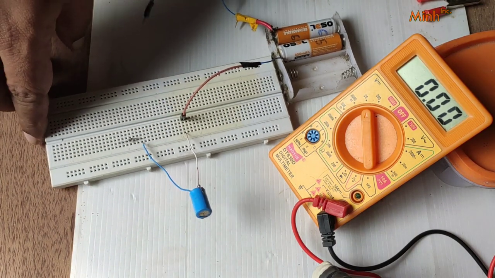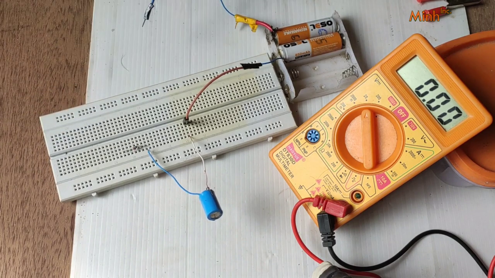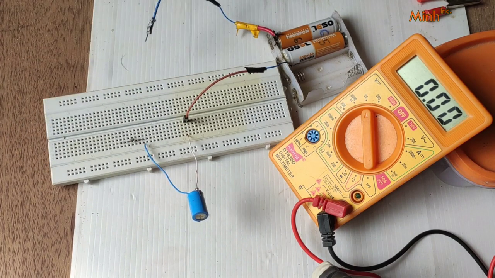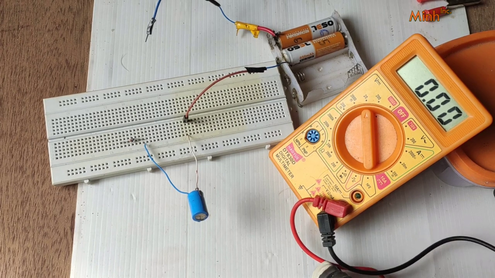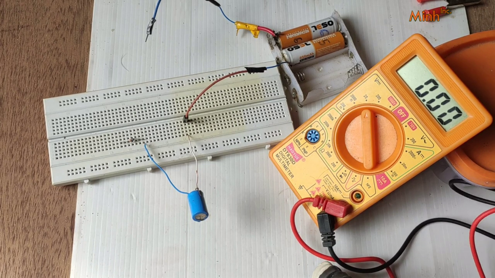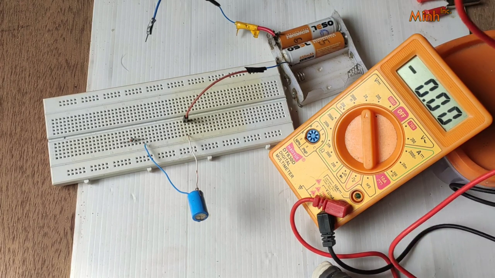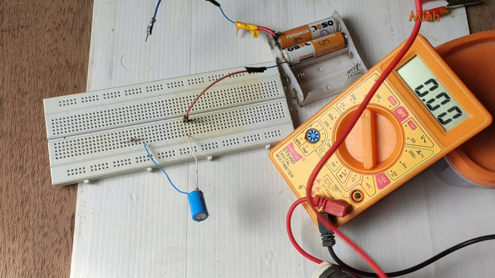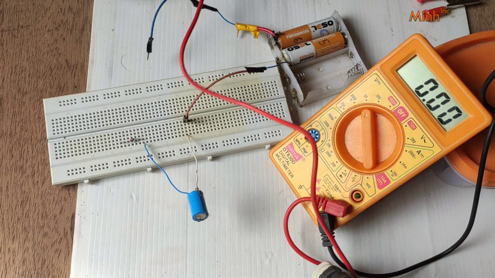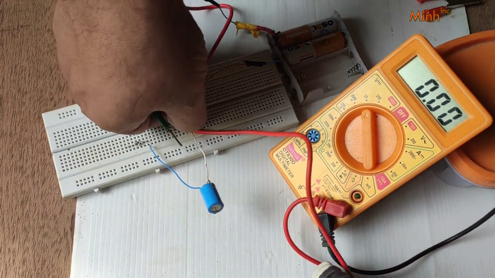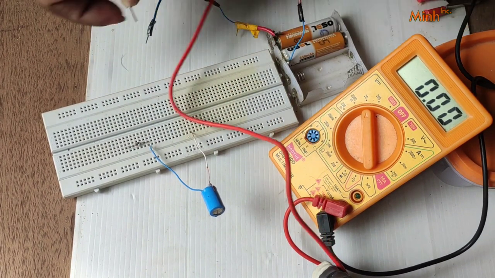I think it should be visible. The resistor is around 56 kilo ohm. I believe we can measure it. First we'll see how much the voltage is. We have taken a battery source, so we'll measure the voltage across the battery source.